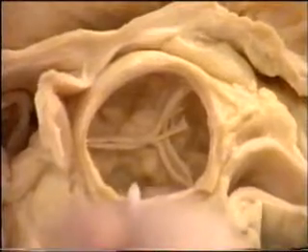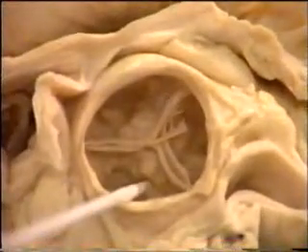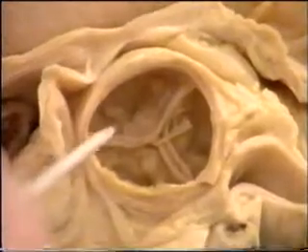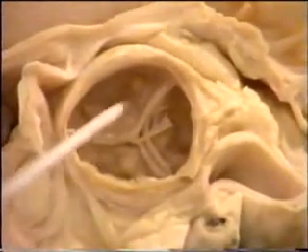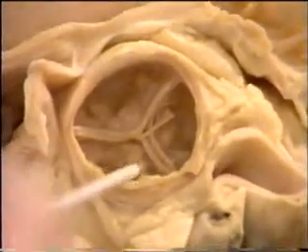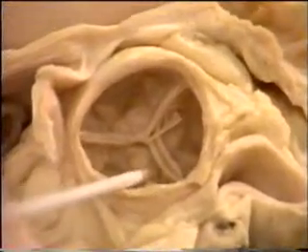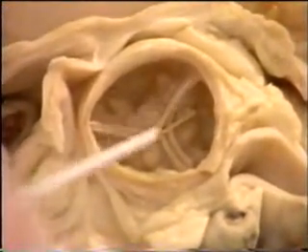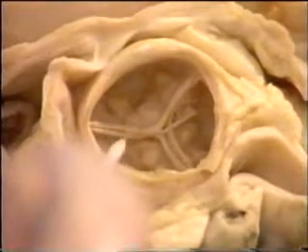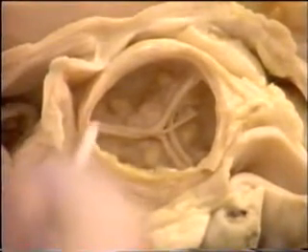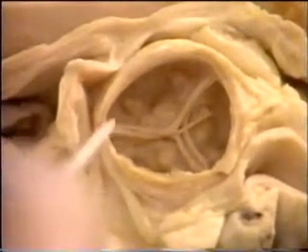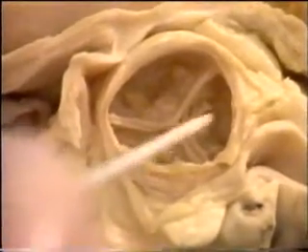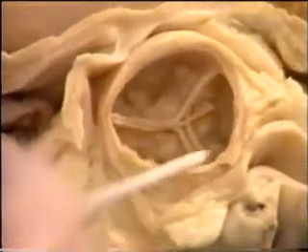And we can see that the main problem in this valve is the presence of huge deposits of calcium on the body of all 3 cusps. There is no fusion of the commissures, and that rules out post-inflammatory aortic stenosis. And we have 3 aortic valve cusps, so it's tricuspid.